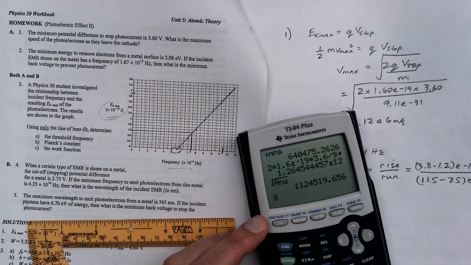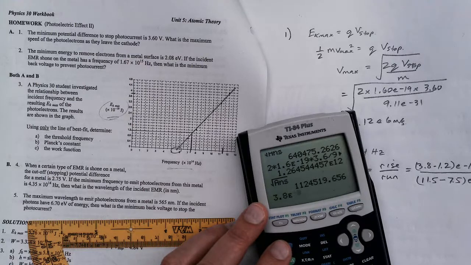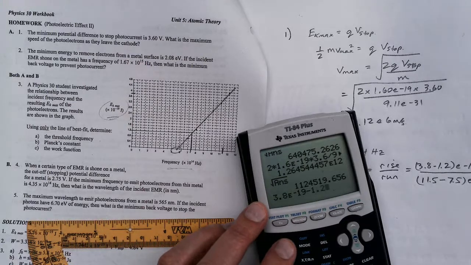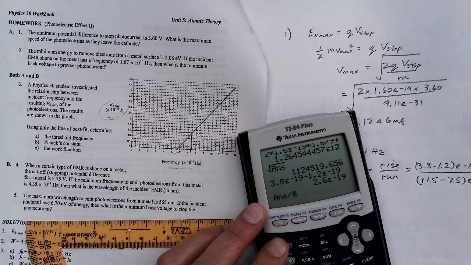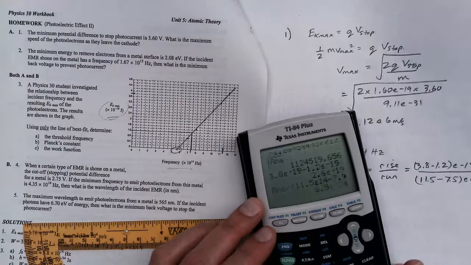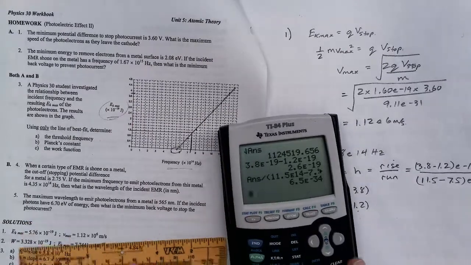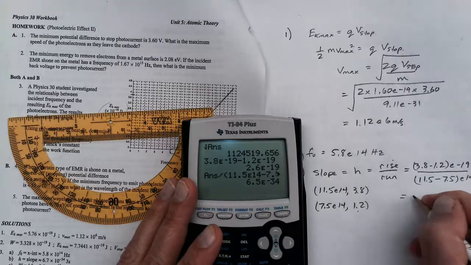Okay, so the calculation, 3.8 E negative 19, take away 1.2 E negative 19, divide that by, open bracket, 11.5 E14, take away 7.5 E14. 6.5 E negative 34, they got 6.7, so that's pretty close.